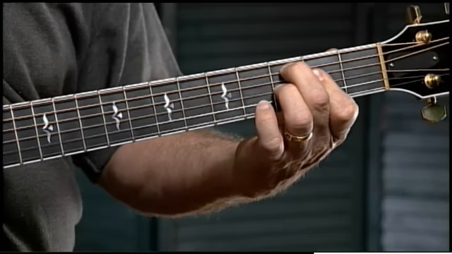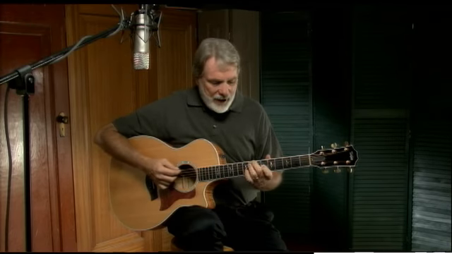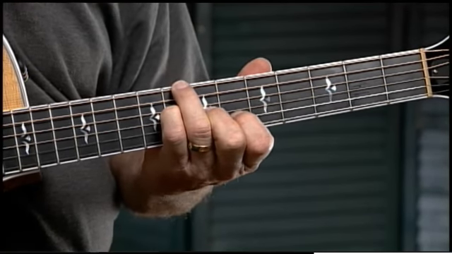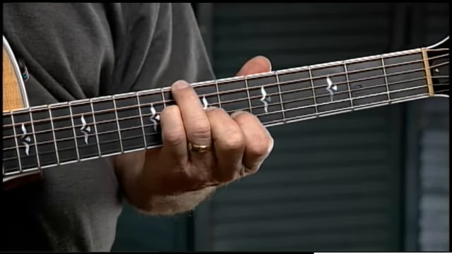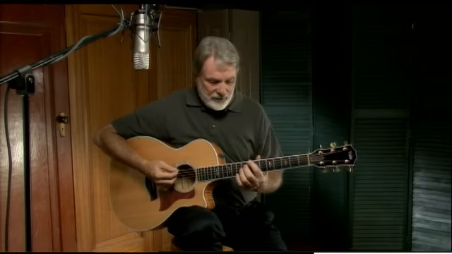Now here's a C7 flat 9, where instead of sharping the 9, I lower the 9th by 1/2 step, and I get a completely different sound. C7 flat 9. Now I'm going to go up here to the 8th fret and play a C11th chord. And in the key of C, the 11th is an F. And I'm playing an F on the 5th string with my first finger. Now I'm going to play a C13th, which is like a C dominant 7th, with a 6th added an octave higher.